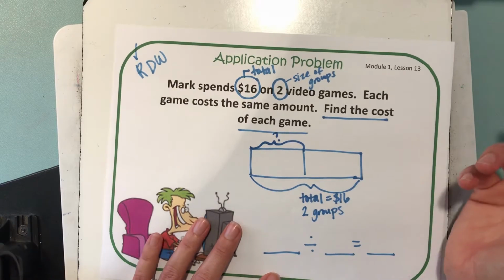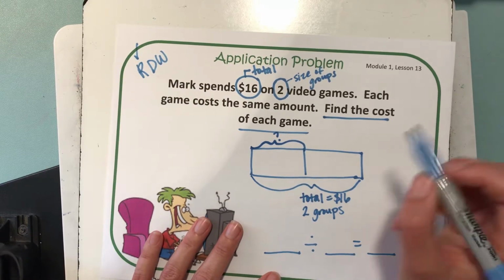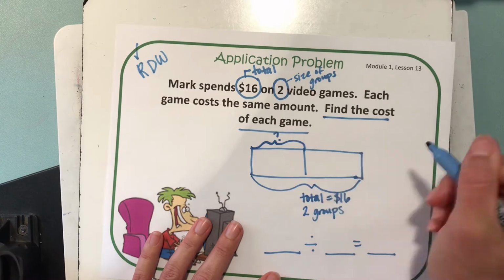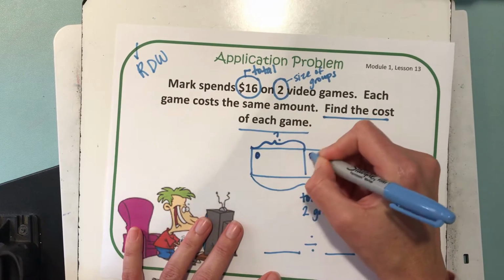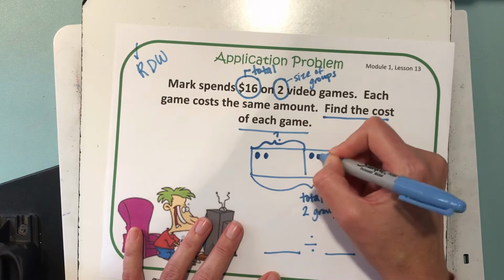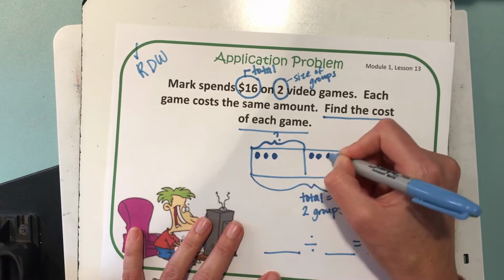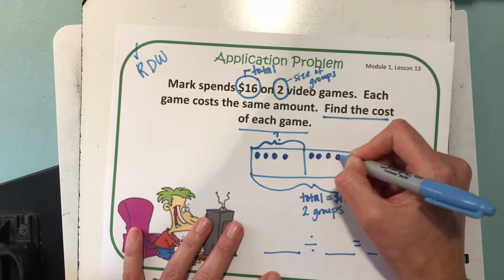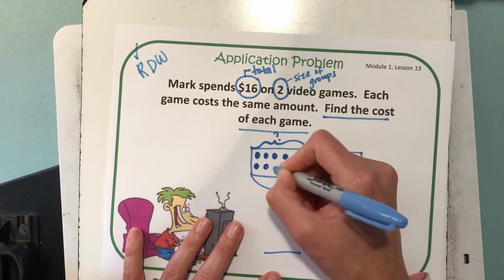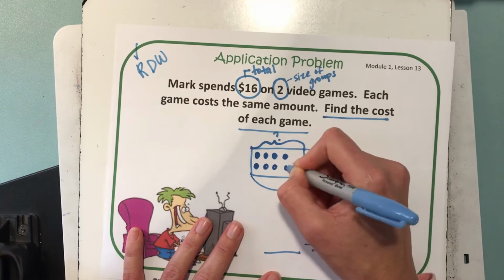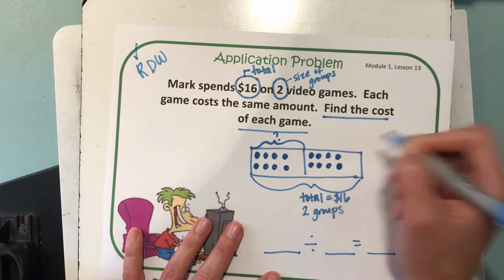So in order to do that, I think what I'm going to do is put 1 dot in each group until I get to 16. So 1, 2, 3, 4, 5, 6, 7, 8, 9, 10, 11, 12, 13, 14, 15, 16.